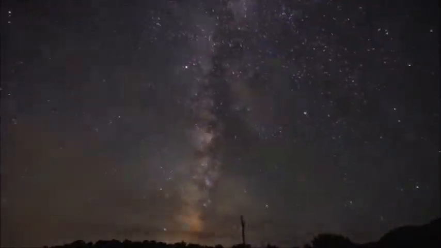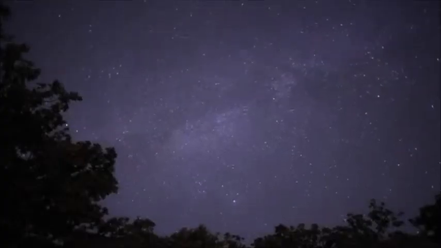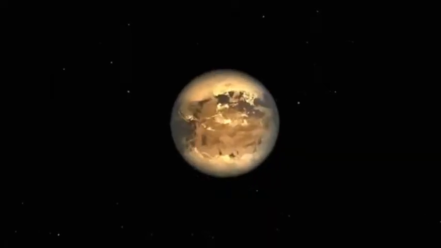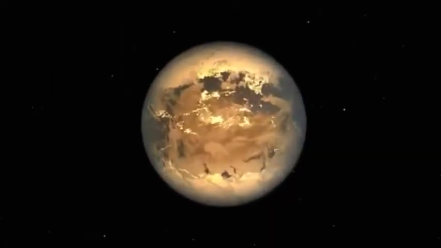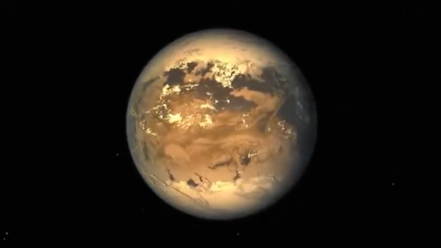But what about life outside of our solar system? Do we have any evidence that shows that there is more life out in the unknown? Well, thanks to the power of advanced telescopes, astronomers have found several planets that fall in the habitable zone that may contain liquid water.